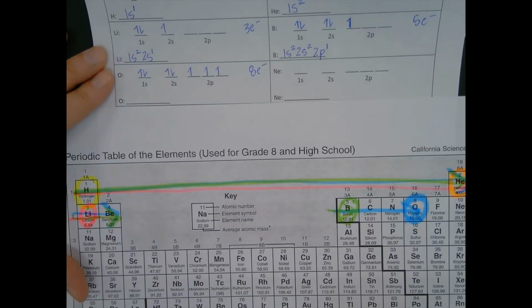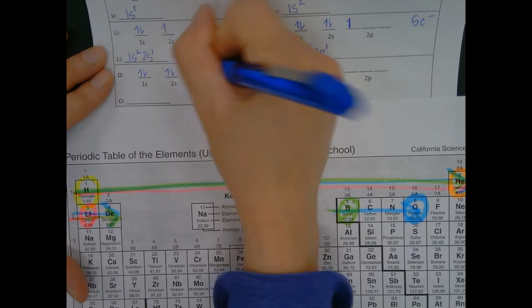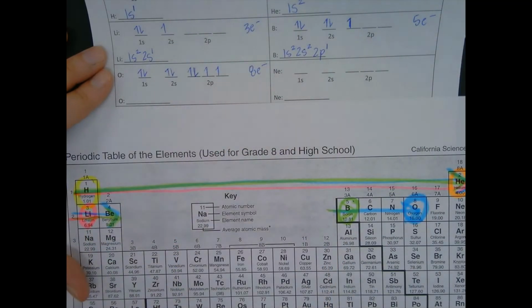No. How many more electrons are left? One, which means, unfortunately, one of them has to pair up. So this first one, I'm going to draw a downspin because one of the suborbitals has a pair.